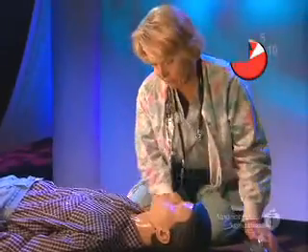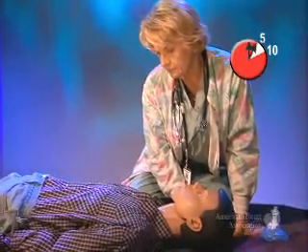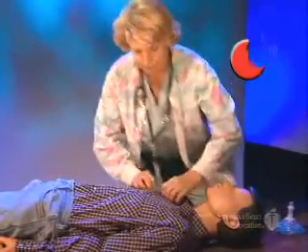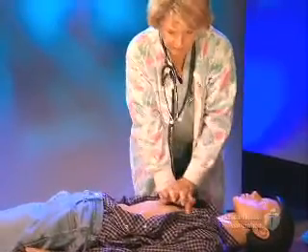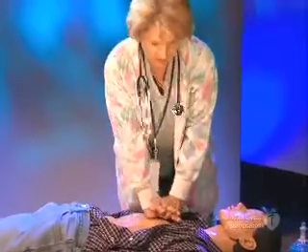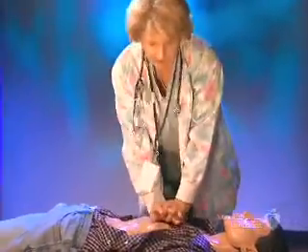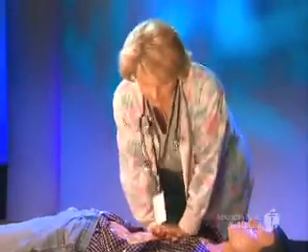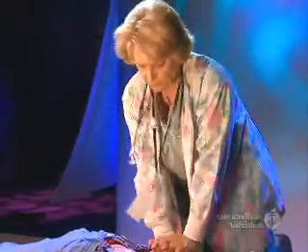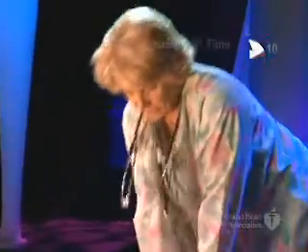Check for a pulse, and if you do not definitely feel one within 5 to 10 seconds, quickly move or remove the clothes from the front of the chest that will get in the way of providing chest compressions and apply the AED pads. Provide cycles of 30 chest compressions and 2 breaths, and use the AED when it is available.